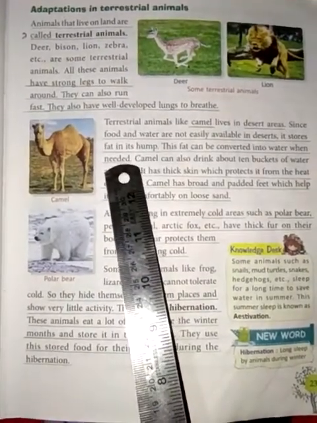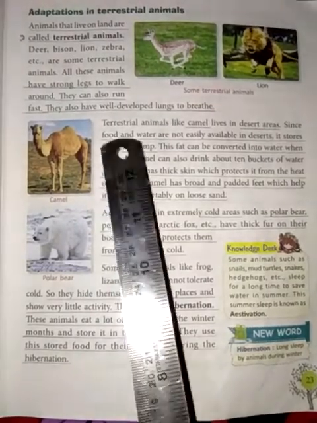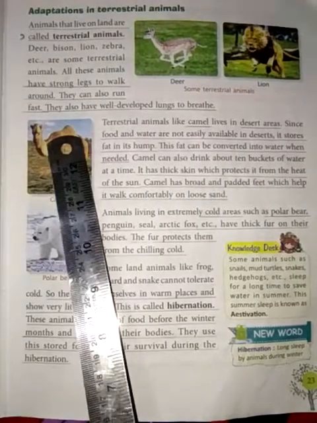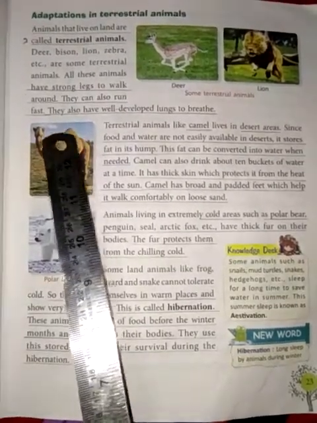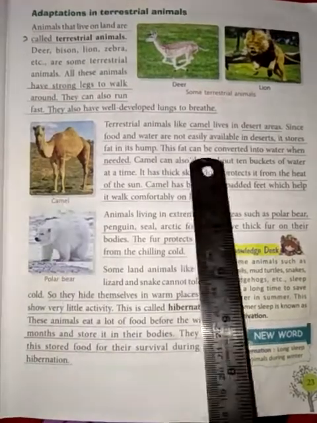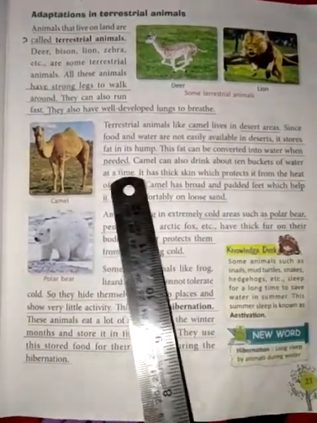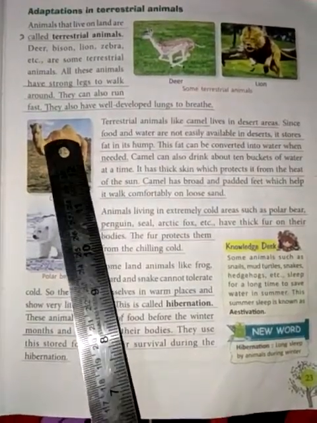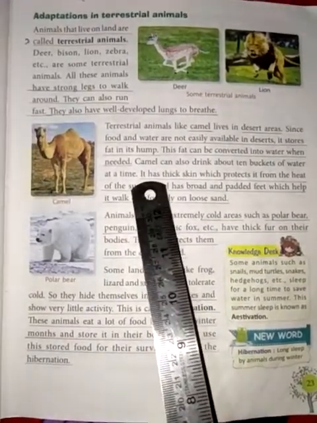So you can see the camel can live hungry for months or for days. Why? Because when he gets food, he eats the food, he stores the fat in his hump, and whenever food or water is needed, this fat is converted into water and used. Camel also drinks about 10 buckets of water at a time. They drink a lot of water when they get it and then store that water in their body and use it when it is not available.